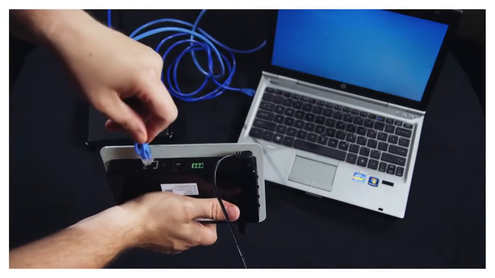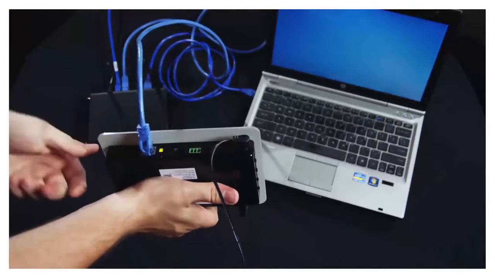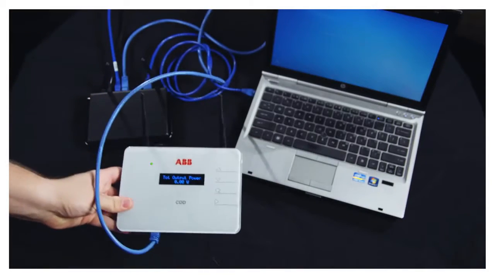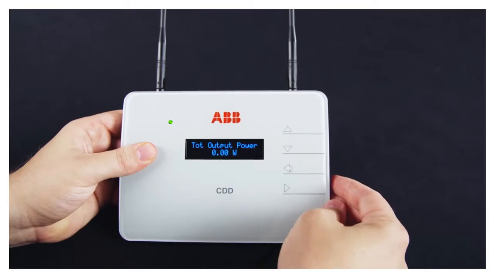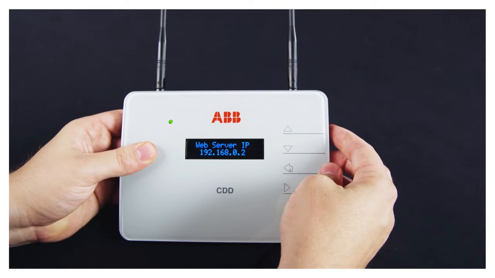For the purposes of this video, I'll be using the Ethernet connection to acquire the ABB MICRO inverters. Once the CDD is connected to the network, press the Escape key to display the IP address for the CDD. Note that this IP address may change depending on the type of network that the CDD is connected to.